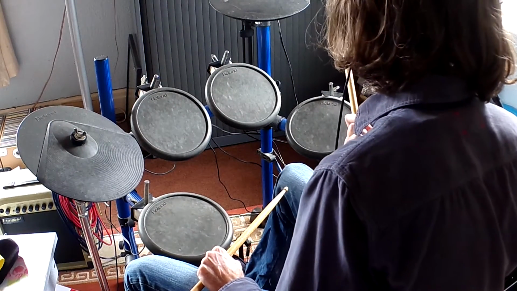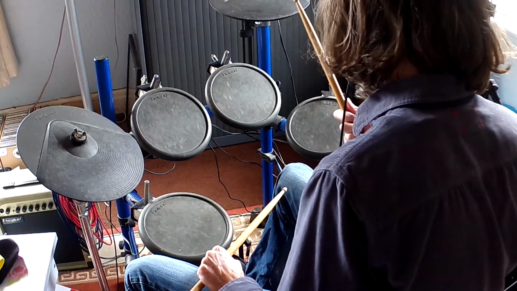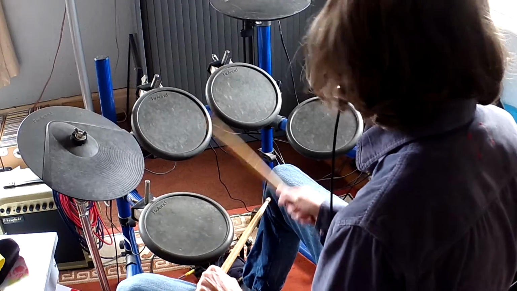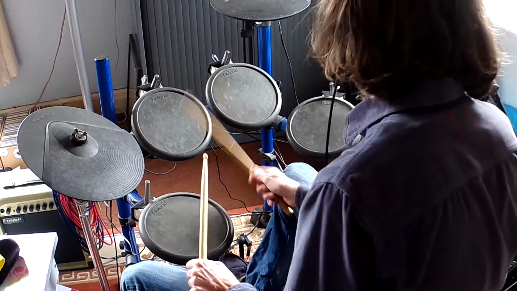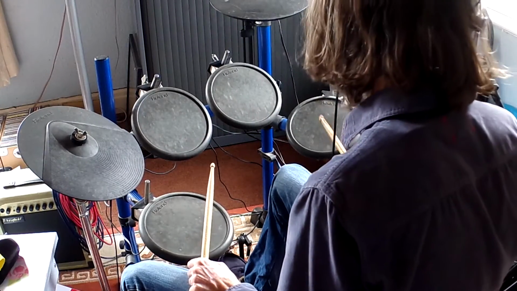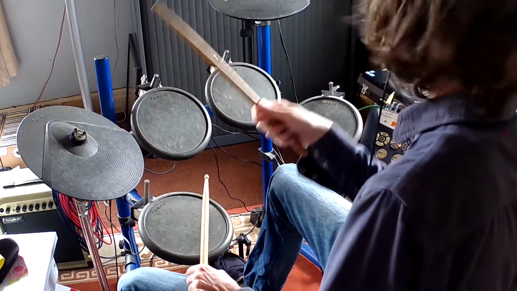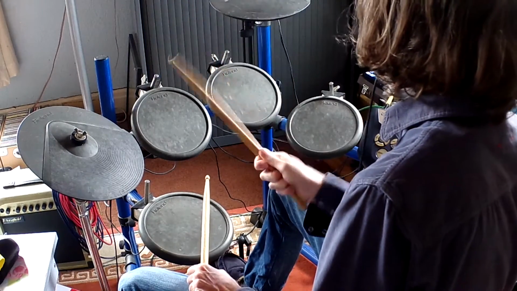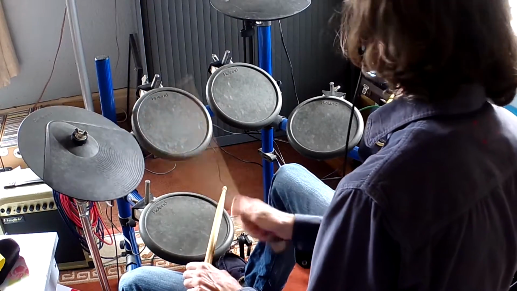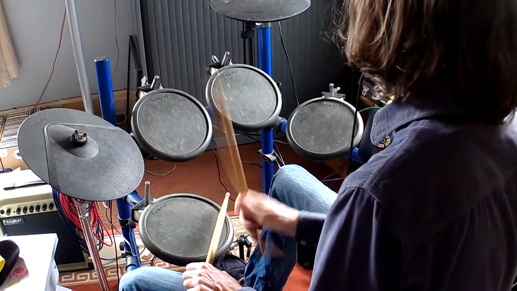So I'll slow down what I'm doing on the hi-hat. If I was going to play that on another drum, it'd be like this. So I'm flicking it. It's just a little flick with the wrist. 1 2 1 2 1 2 1 2 1 2.